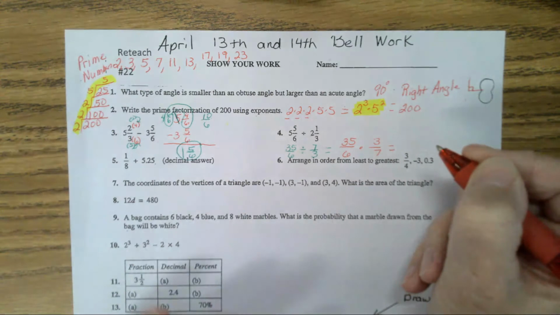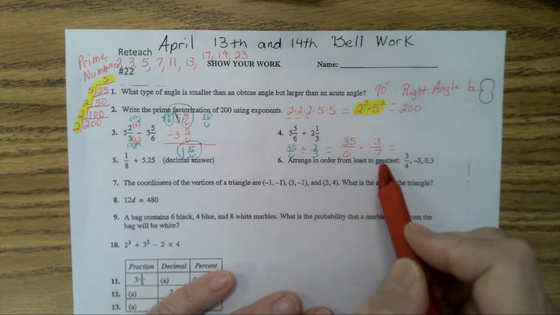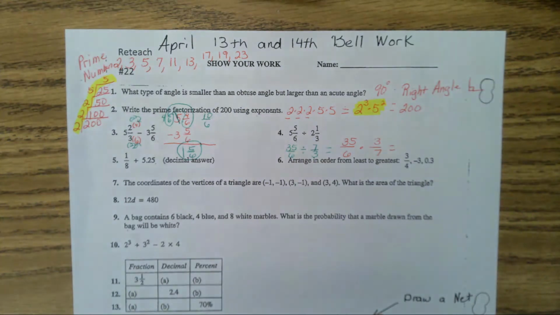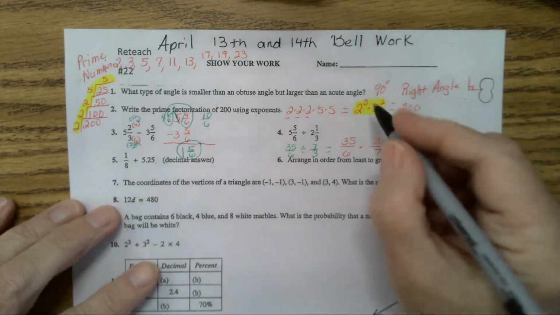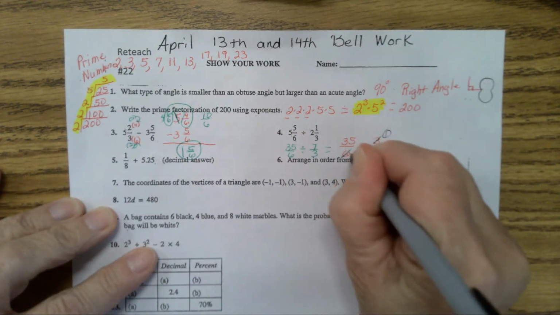Now kids, at this point you could do 35 times 3 and 6 times 7, but Mrs. Robertson likes to keep things simple, and I want to simplify before I multiply. I don't like multiplying by big numbers. So what am I going to do? Right, 3 divides 3 once, and 3 divides 6 2 times.